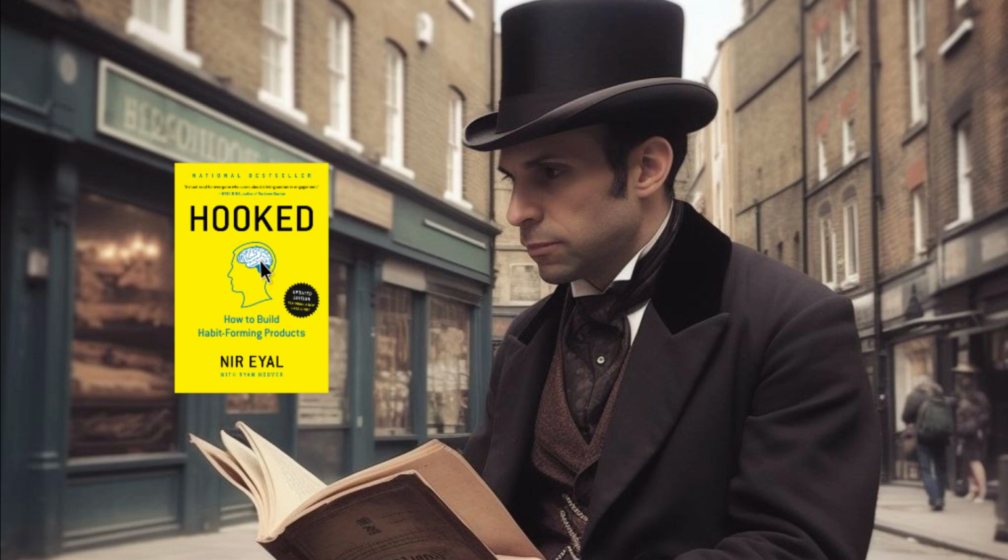The fourth step: investment. Once the user has been rewarded, they need to invest more time and effort into your product. This could be by sharing it with their friends, writing a review, or even just coming back to use it again and again. The more users invest in your product, the more likely they are to become addicted to it.